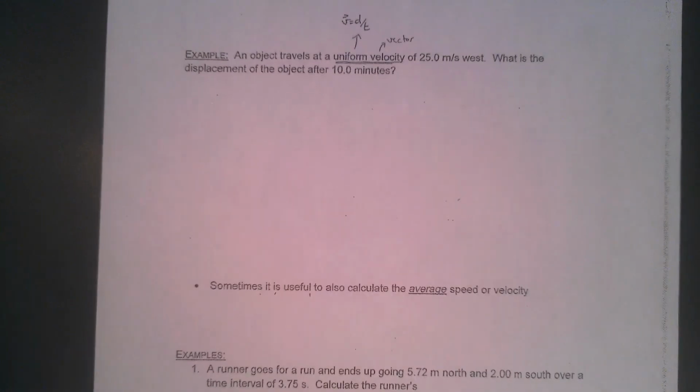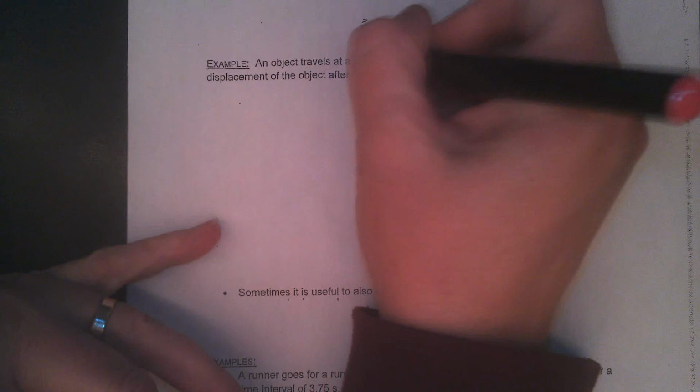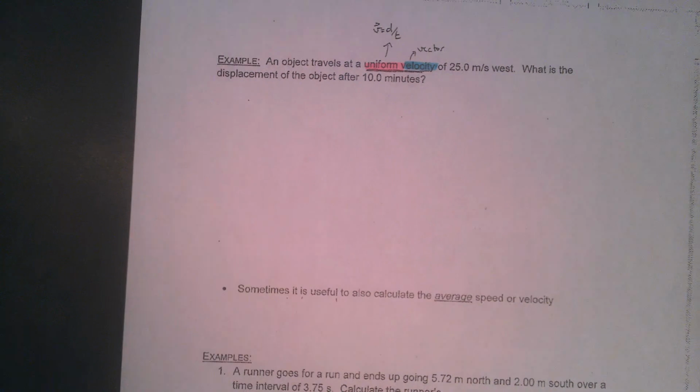Okay, so let's look at an example. An object travels at uniform velocity. I'm going to show you these two words: uniform velocity of 25.0 meters per second west. What is the displacement of the object after 10 minutes?